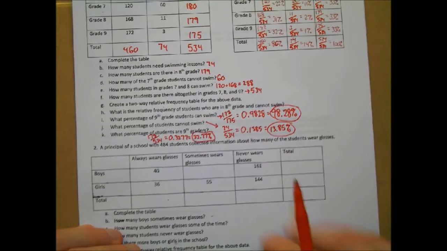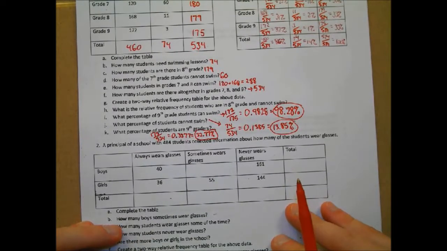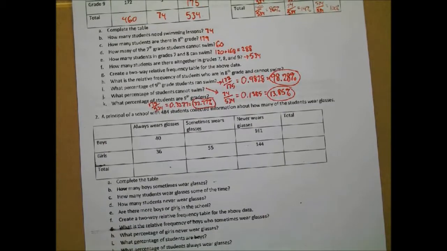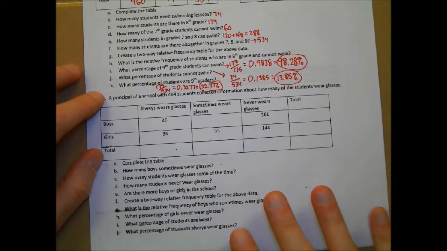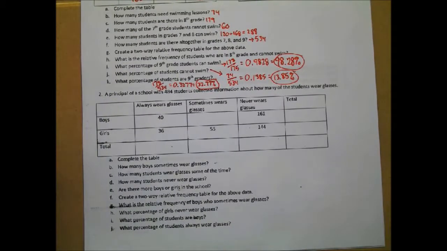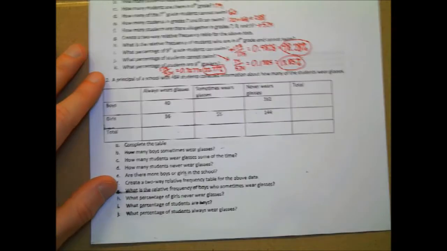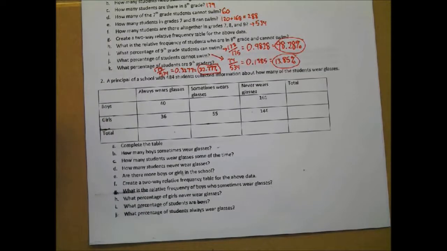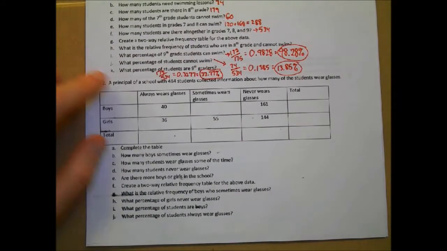Okay, so let's look at number 2 here. Now number 2, a principal of a school with 484 students collected information about how many of the students wear glasses. You'll notice about this table that some numbers are missing. Go ahead, fill in as much of this table as you can, given the fact that there are 484 students total.